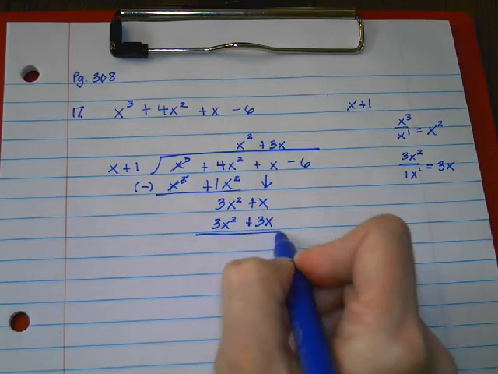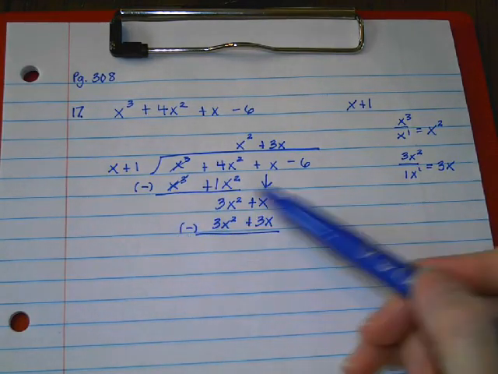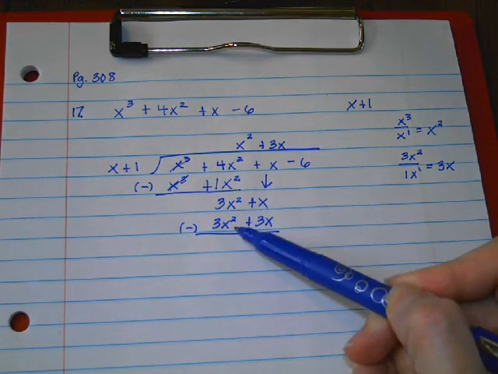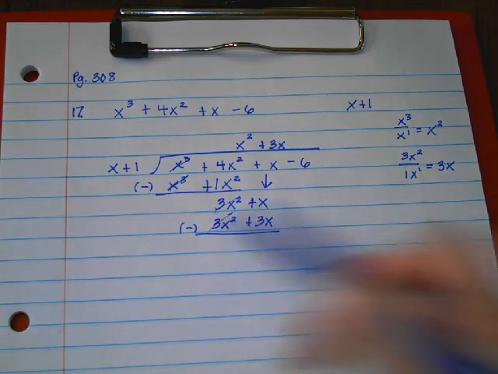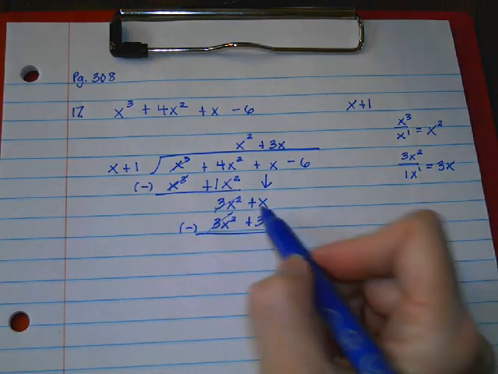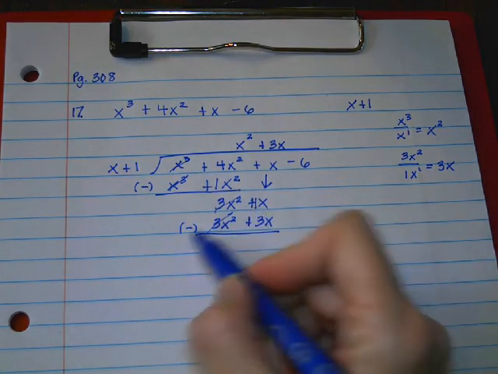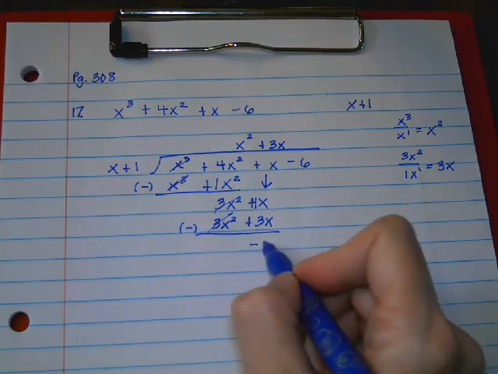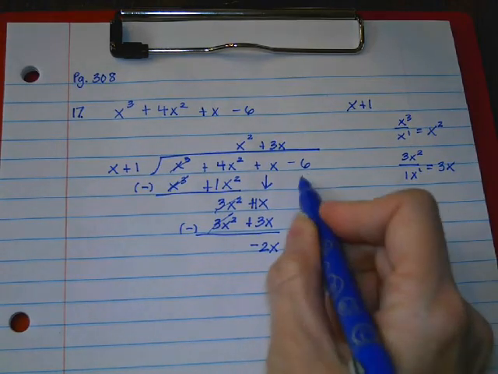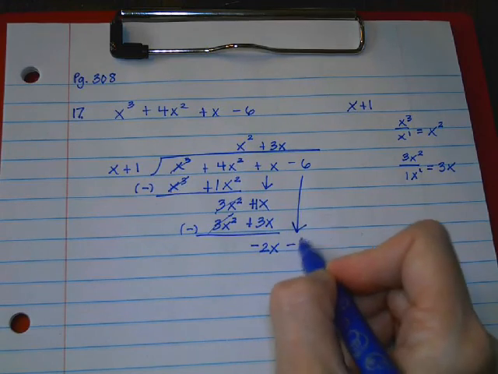Now we're going to go ahead and subtract. So 3x squared minus 3x squared is 0, so they cross cancel each other out. 1x minus 3x is a negative 2x. So we bring down our minus 6.